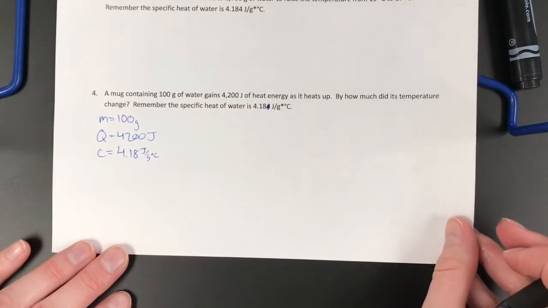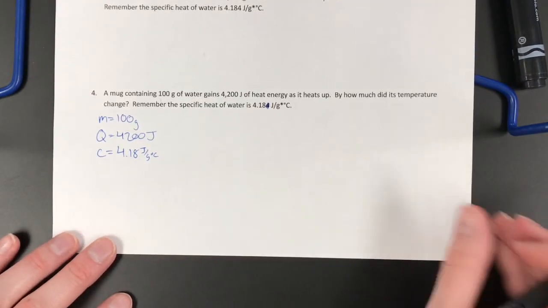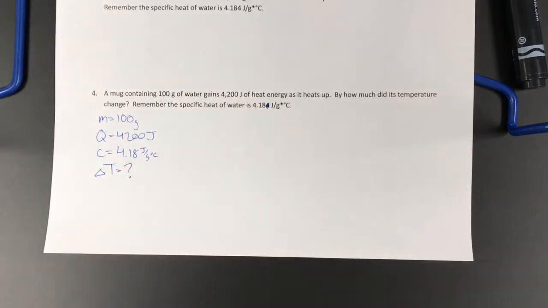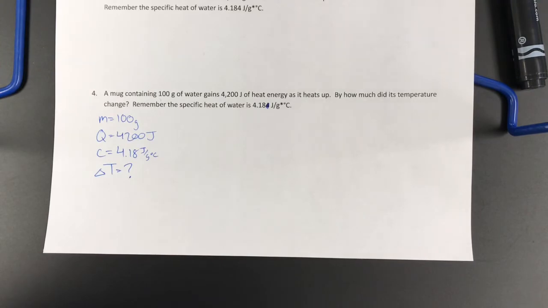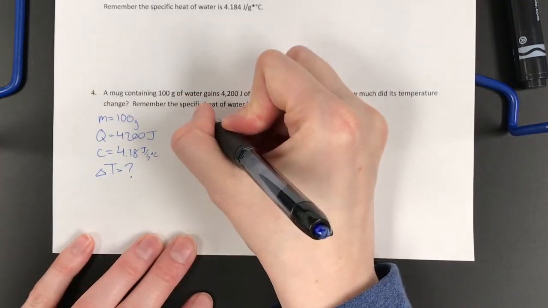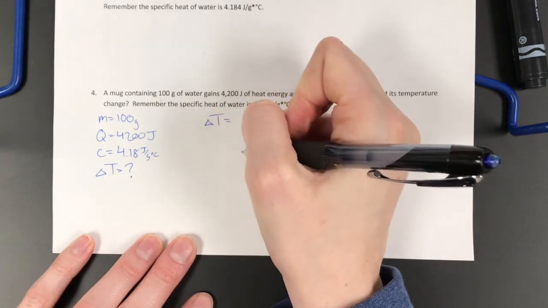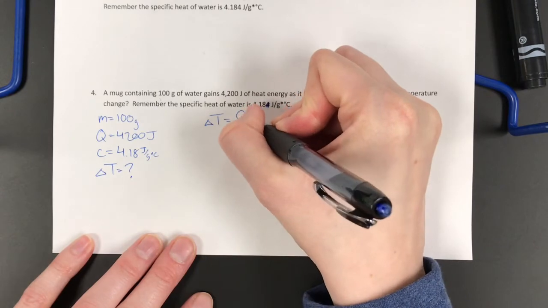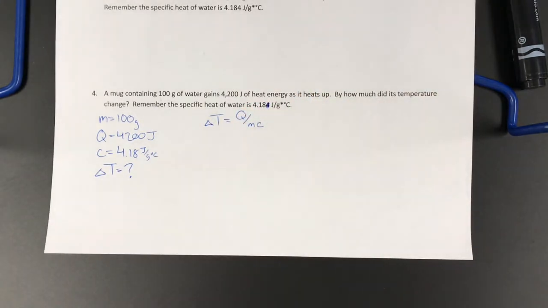What are we solving for? Change in temp, delta T. Which means, what equation are we going to use? Delta T equals, because that's what we want to solve for, thermal energy over mass times specific heat. So when we plug this in, we want to be careful to plug the right numbers into the right spots.